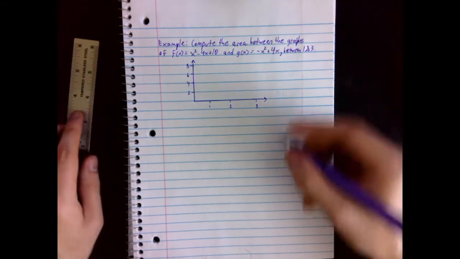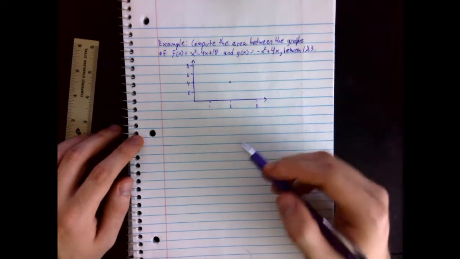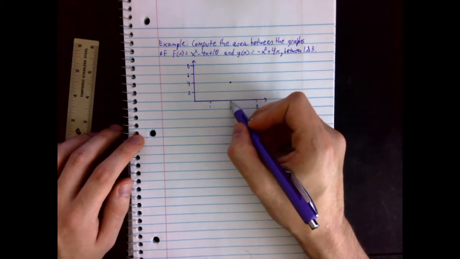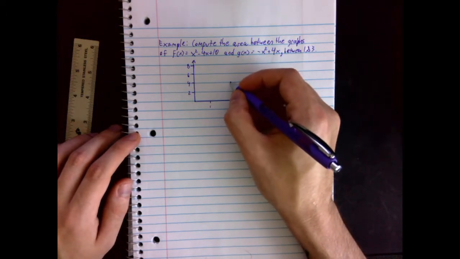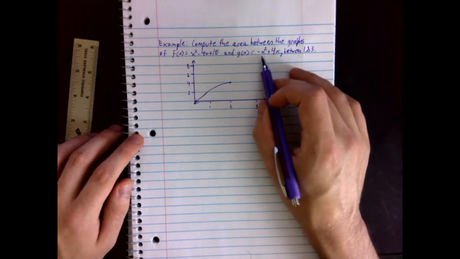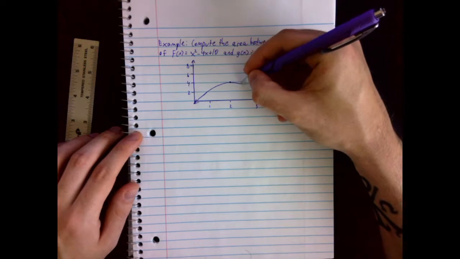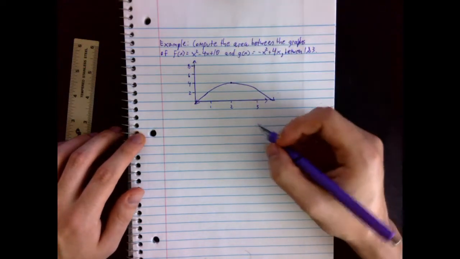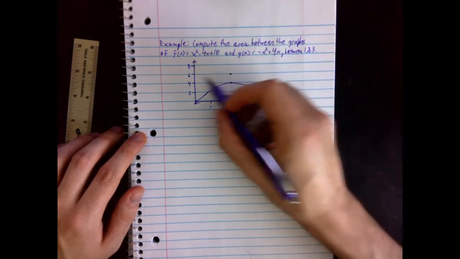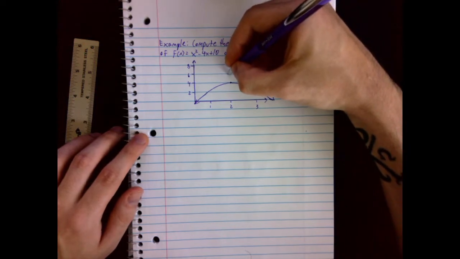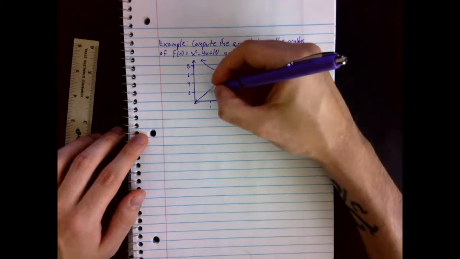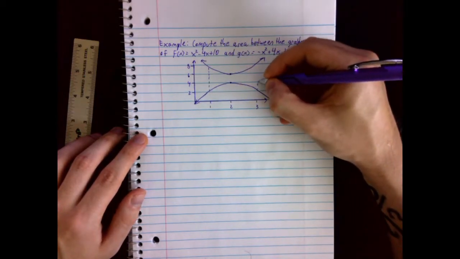So if I draw the graphs here, the graph of g of x is going to be a parabola whose vertex is at (2, 4), and it's going to curve down like this because it's an upside down parabola. The coefficient of x squared is negative. And then the graph of f of x is going to be similar, except its vertex is going to be at (2, 6), and it's going to be opening upwards. And what I'm interested in is this area here.